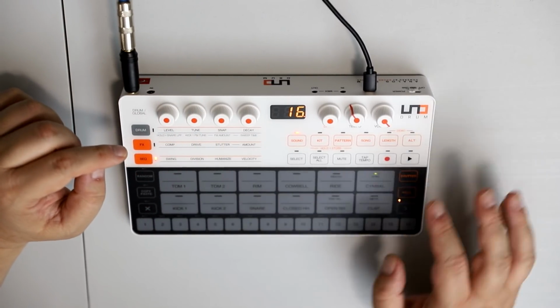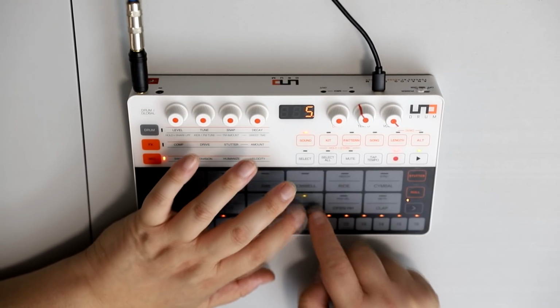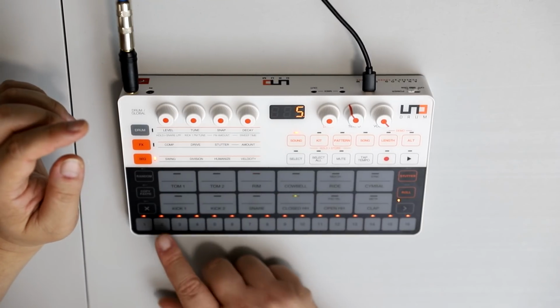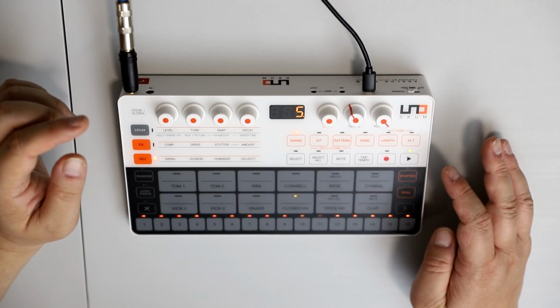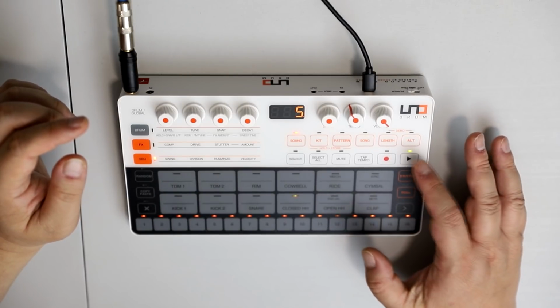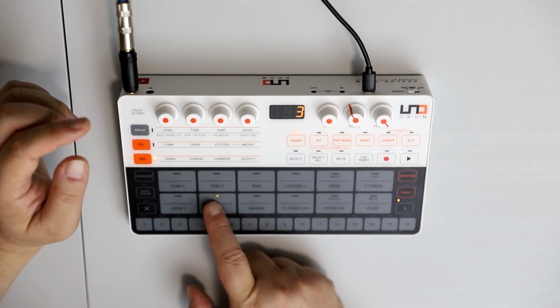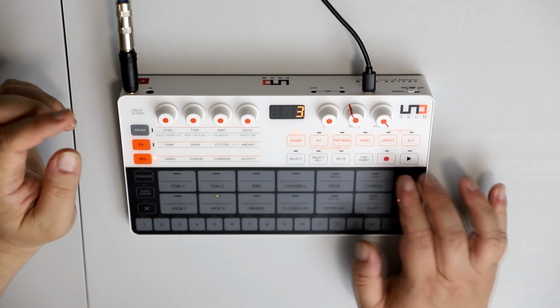Let's start with the hi-hat. All right, now we have the hi-hat in 16th. It goes like this. Let's add this kick 2. Very powerful kick on the classic 1, 5, 9, and 13.